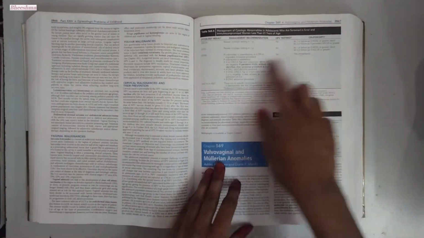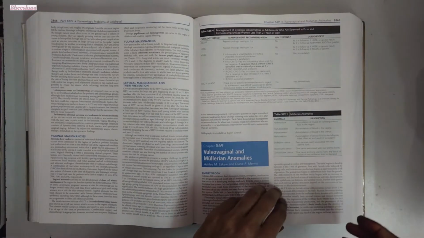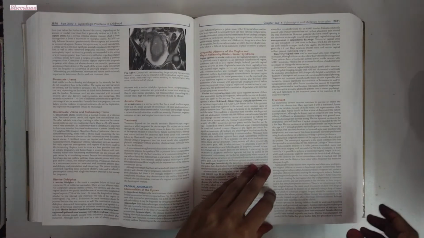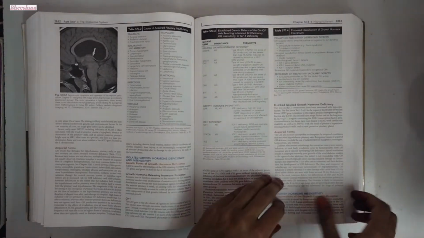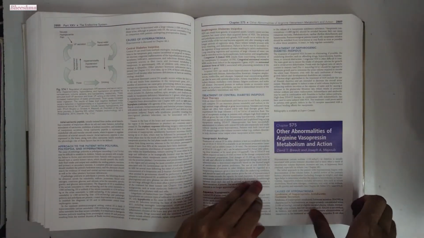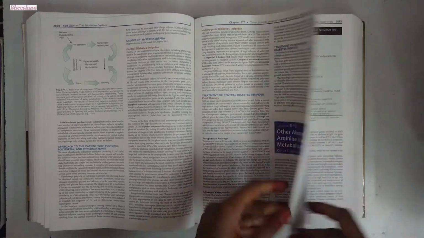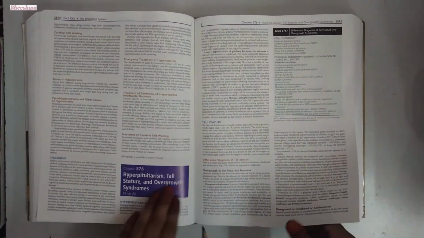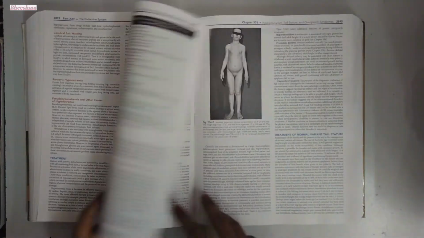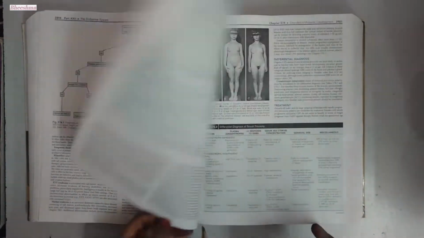The main tabular column. Then vulvovaginal and Mullerian anomalies. Then about other anomalies of arginine vasopressin metabolism and action. Then hyperpituitarism, tall stature and overgrowth syndromes. Here is the diagram of cerebral gigantism.